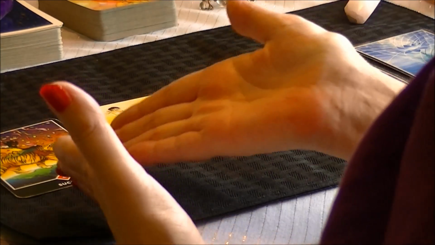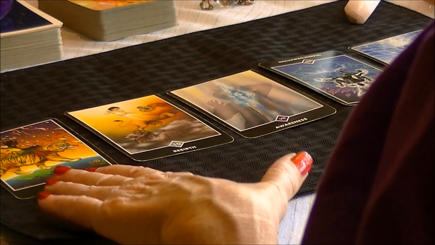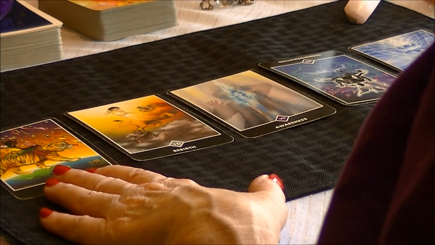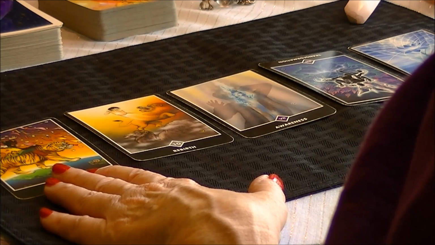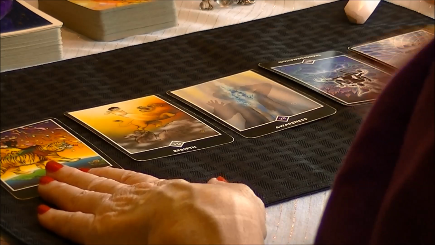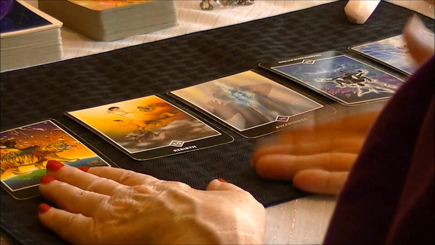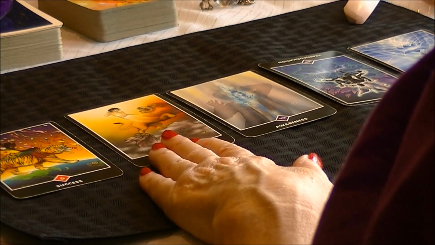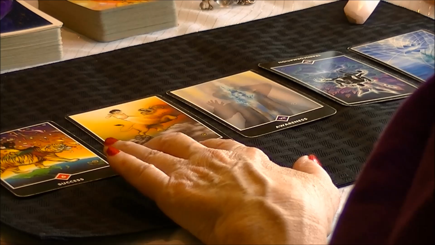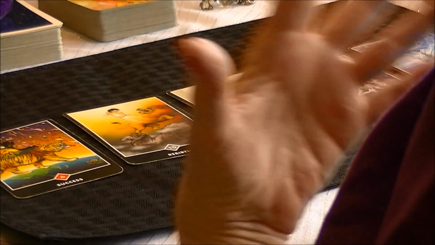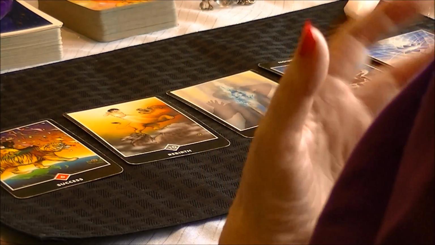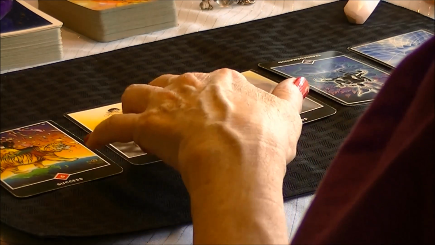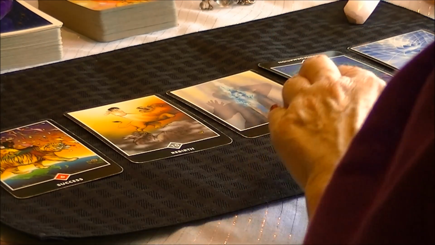All right, I am seeing that this position right here, I'll explain the positions before I start reading what I'm getting regarding this question. This position here is the situation. Okay, this right here are the past influences on it. Anything that might have led up to where they are at this present time, that they are considering a major life change like this.